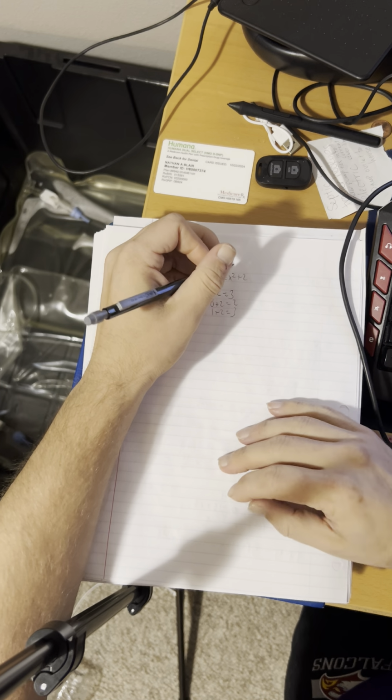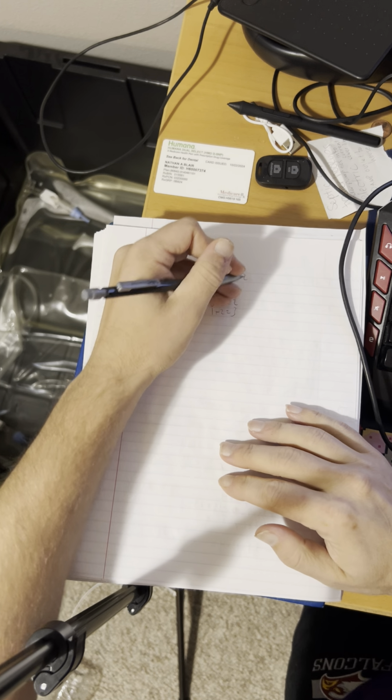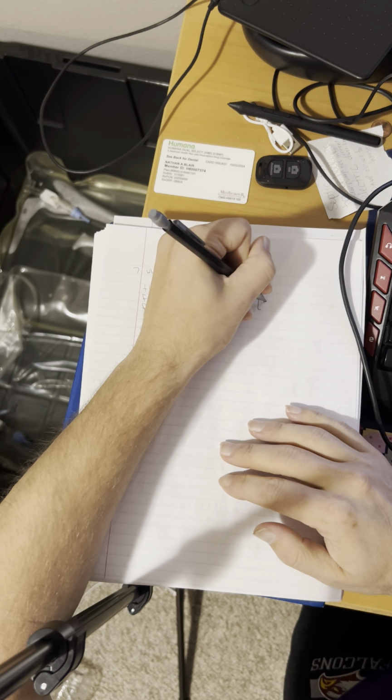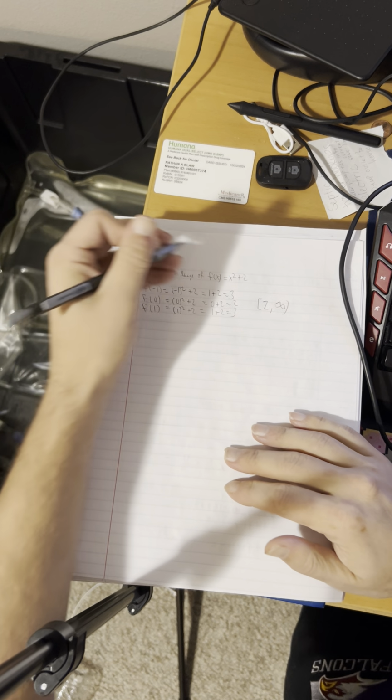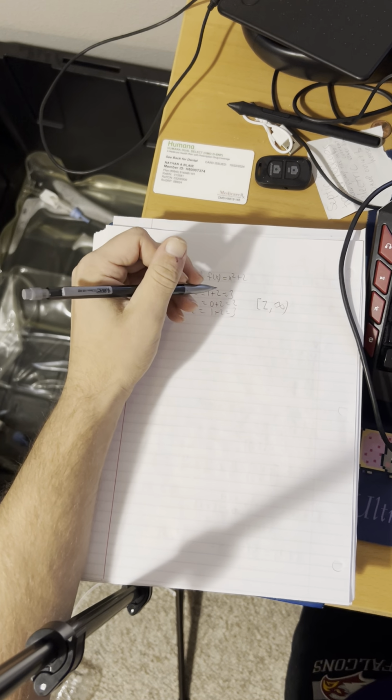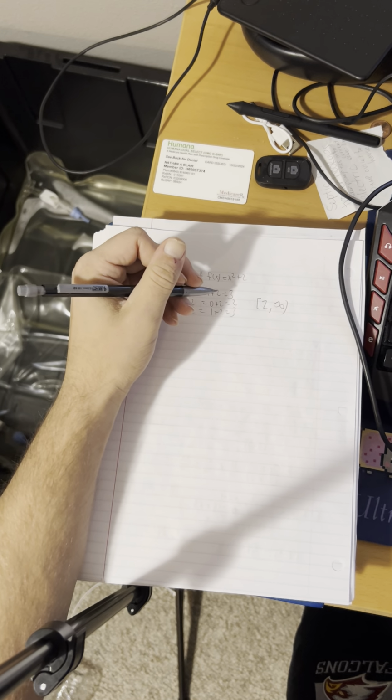F of x equals 2. So this will be 2 to infinity, because it's a positive x squared. So it's going to go to positive infinity, both negative and positive. So, okay, 2 to infinity.